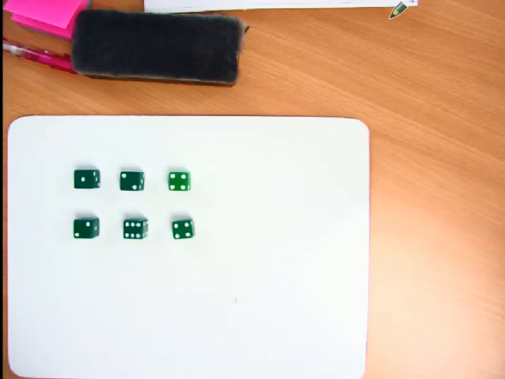Today we are working on lesson 1.8, and it is our first lesson on multiplication. And multiplication is so much fun, and it is based on addition. So if we know our addition, we can do multiplication. So here we go. On my board in front of us I have 6 dice.